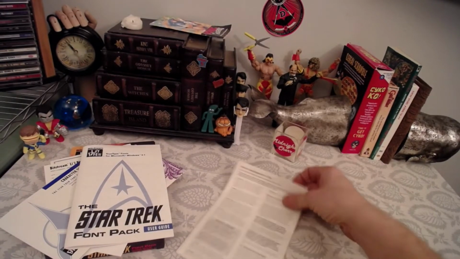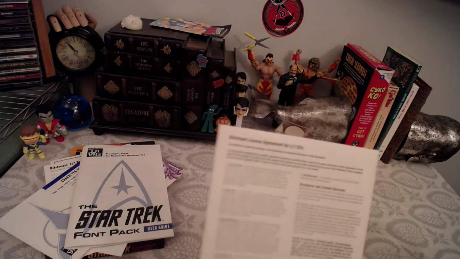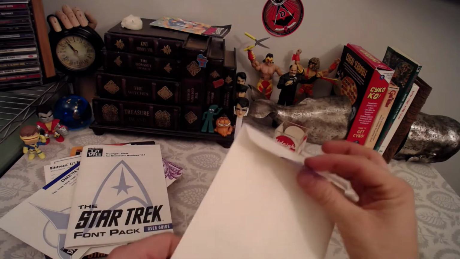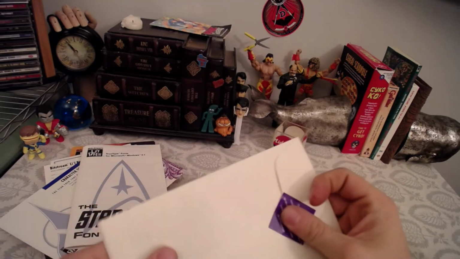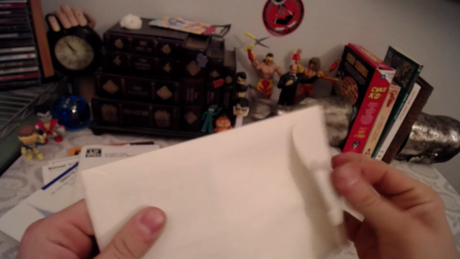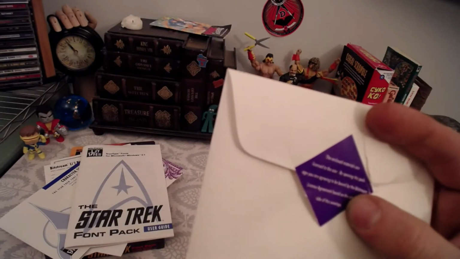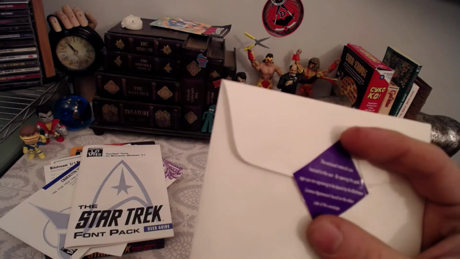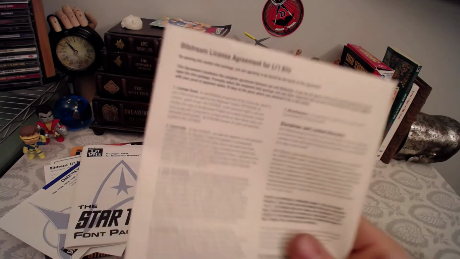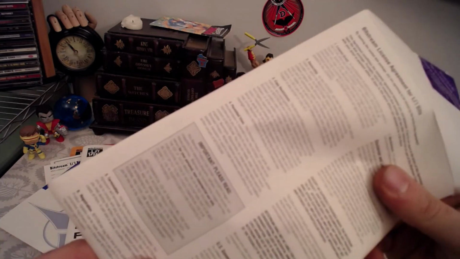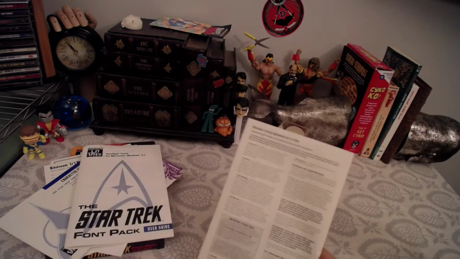There's a floppy disk. It gets its own envelope. It was taped. Of course, I have opened this already. But there it is, everybody. Get a little bit of the license to the users. By opening this package, you are agreeing to be bound to the Bitstream license agreement. You get the license agreement, guys. You open the envelope and you've accepted the licensing agreement.